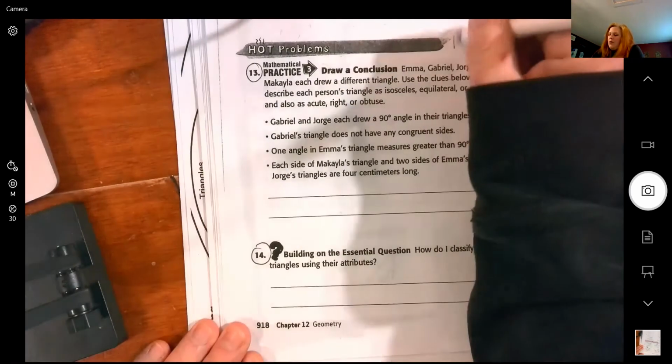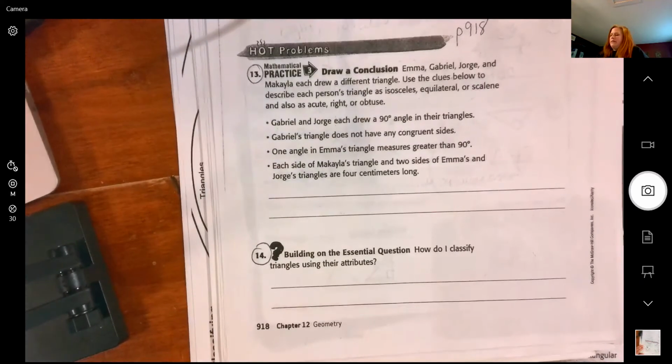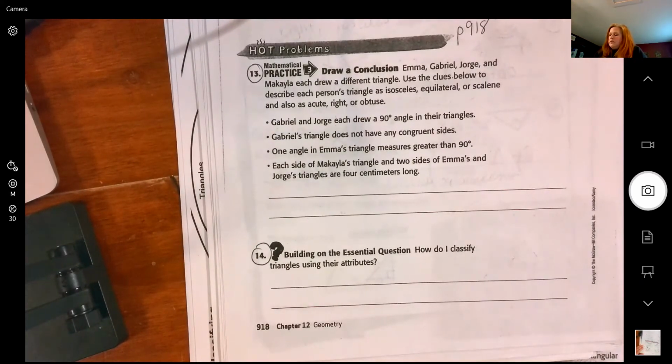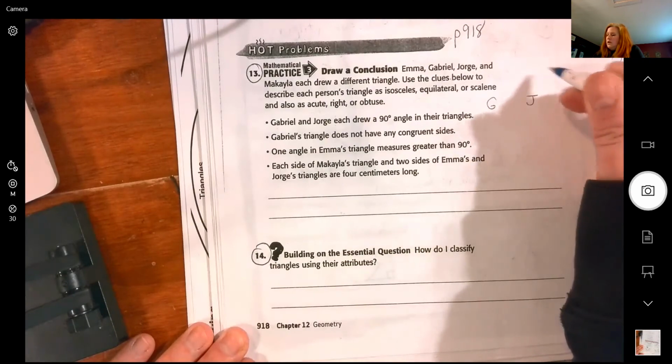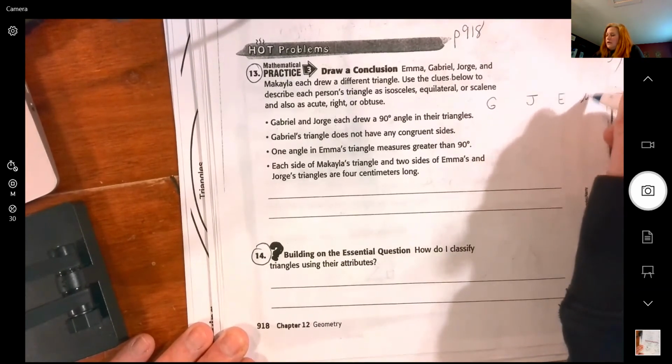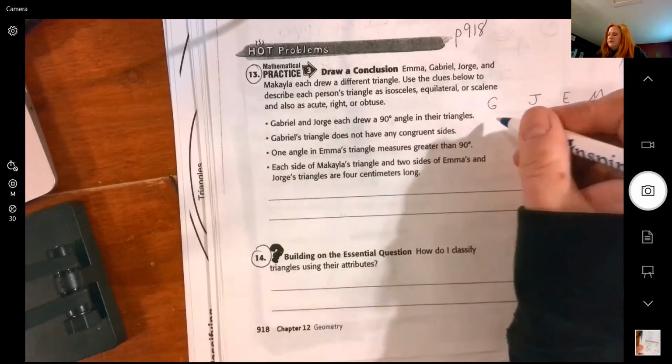So I'm on page 918. We always kind of backtrack a little bit to get our brains back thinking. Question 13. Emma, Gabriel, Jorge, Michaela each drew a different triangle. Use the clues below to describe each person's triangle as isosceles, equilateral, or scalene, acute, right, or obtuse. All right, so Gabriel and Jorge, I'm just going to write a chart, and Emma and Michaela. They each drew a triangle that's 90 degrees.